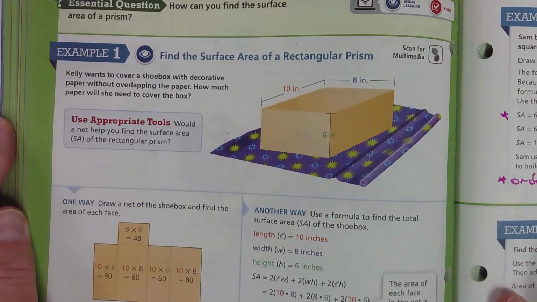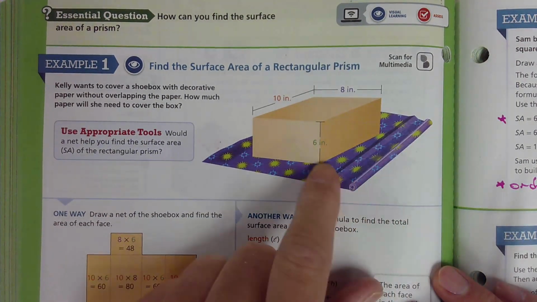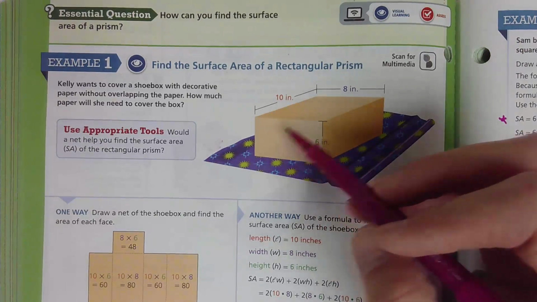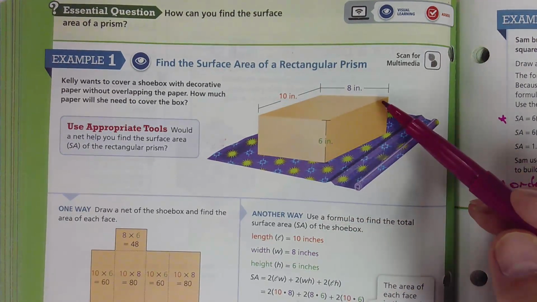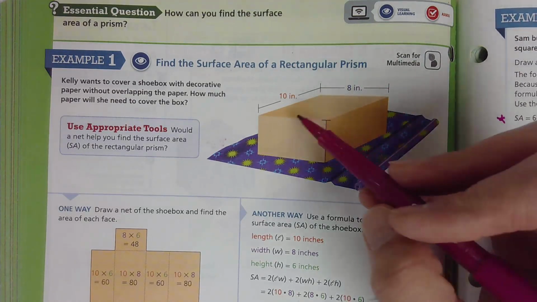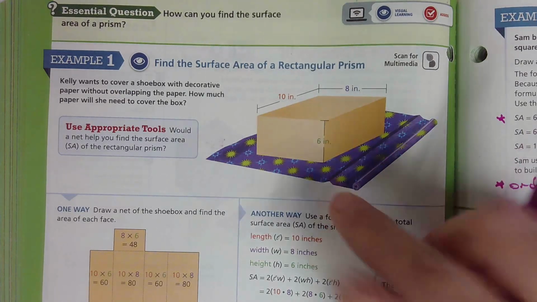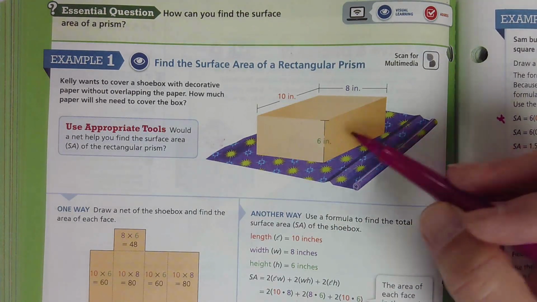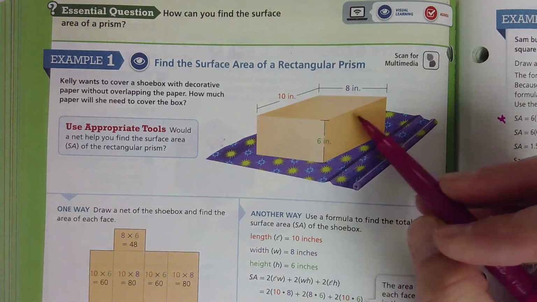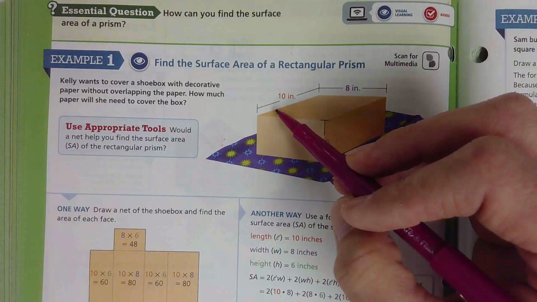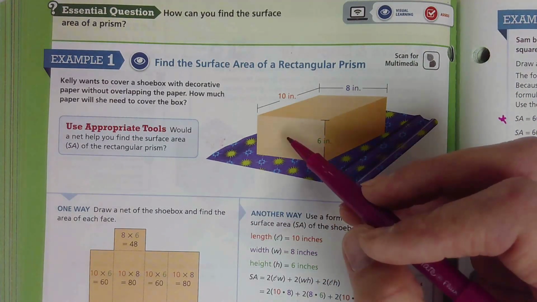So the first example here says find the surface area of this rectangular prism. And you would need to find the area of each one of the faces. This is 10 and this is 8, so that's going to be 80 inches squared. This top part is 80 inches, so you know the bottom part is 80 inches. Then you would find the area of this right side here. That's going to be 6 by 10, that's 60 inches. So if this is 60 inches, then you know the other side, which you can't really see, is also 60 inches.